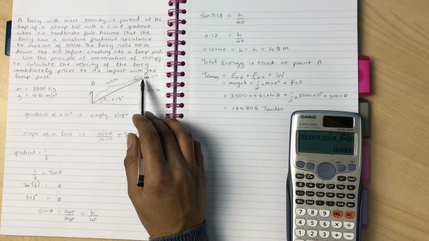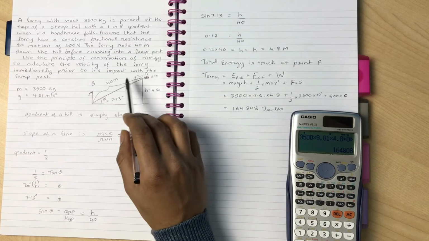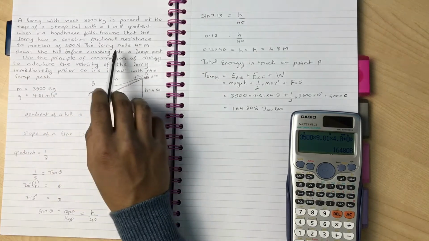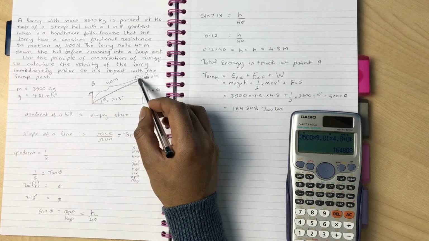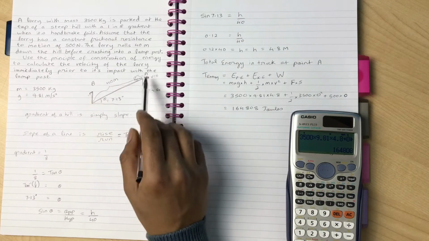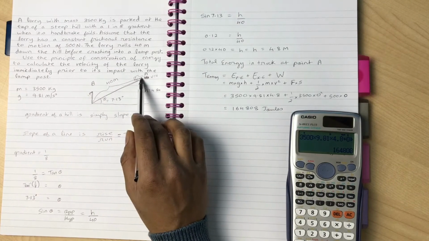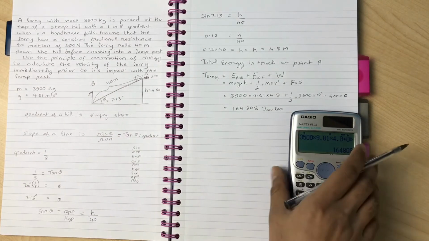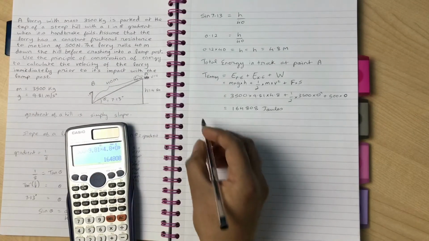Now what happens is the handbrake of this lorry fails. The lorry rolls down 40 meters because the handbrake has failed. And what happens at point B?